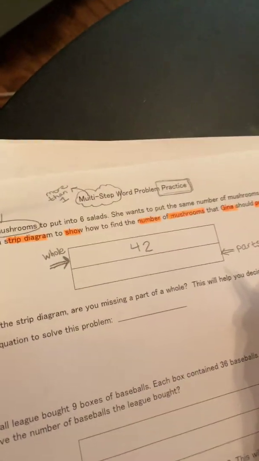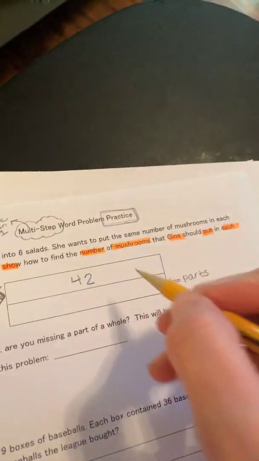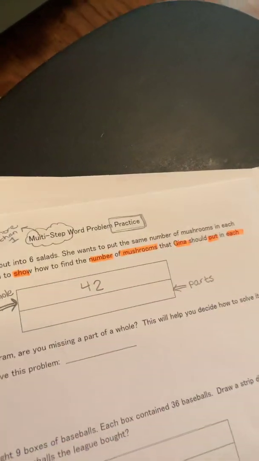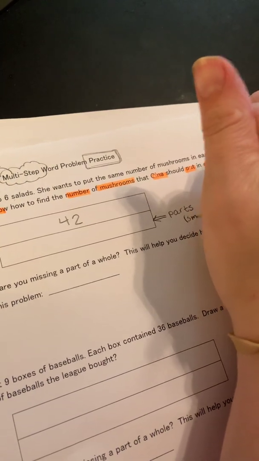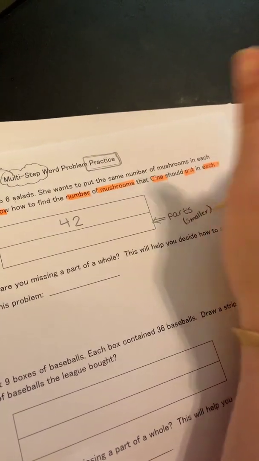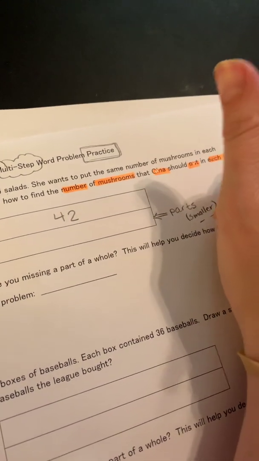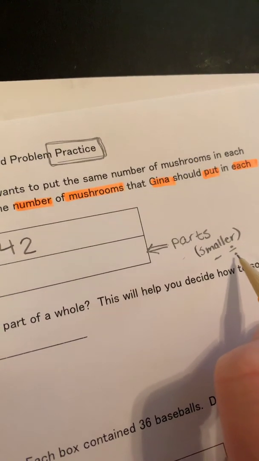What else do we know? She put the mushrooms into 6 salads. All right. Do y'all see any key? All right. So we know we're missing parts. Are parts bigger or smaller than the whole? Parts are smaller. All right. Well, what are the 2 operations that help us get smaller in math? Subtract and divide. Good. Because when you take away, you get less. And when you divide or split your Cheetos, you get less.